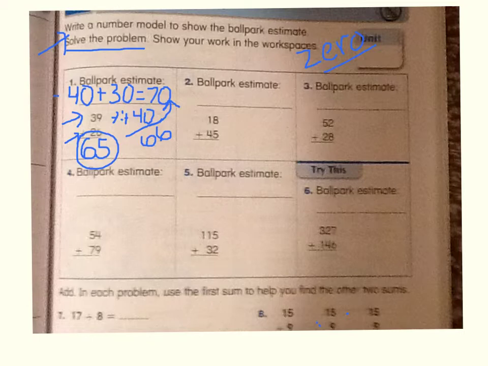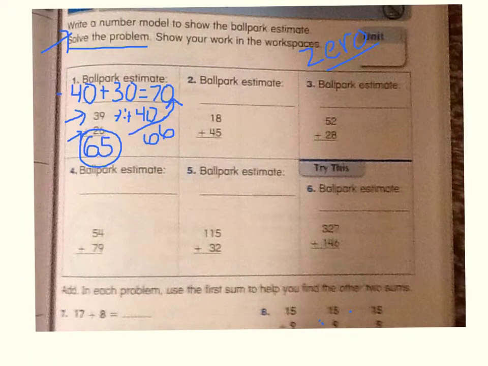Here we go, on to number 2. We're going to do the ballpark estimate first. I look at my first addend, 18, and I ask myself, is that closer to 10 or 20?